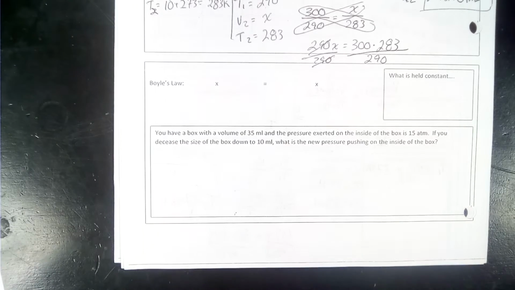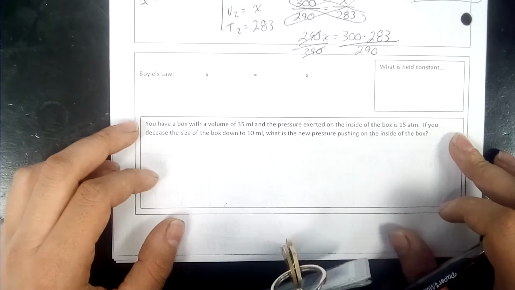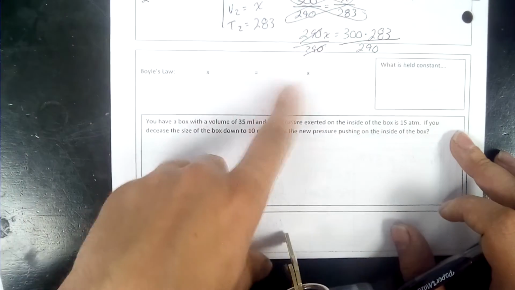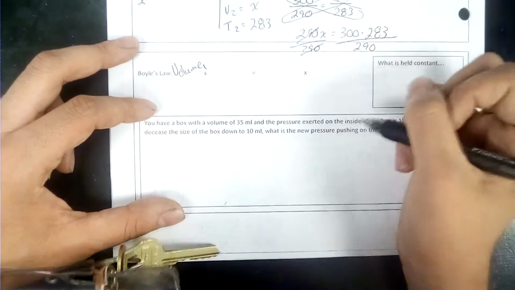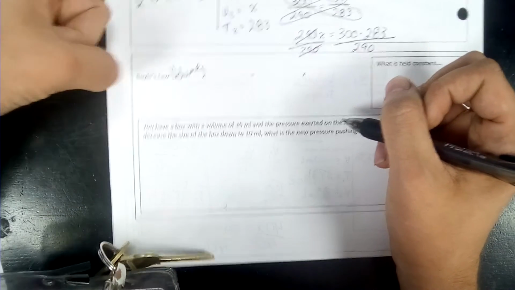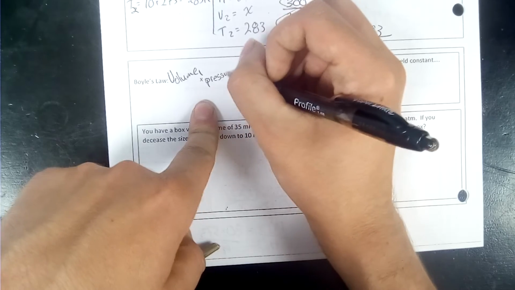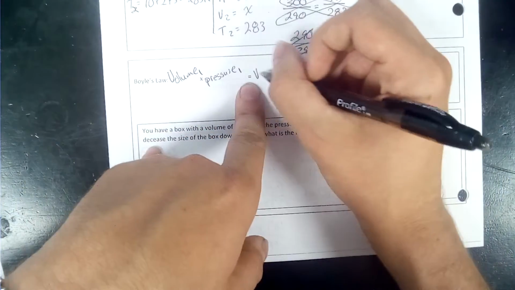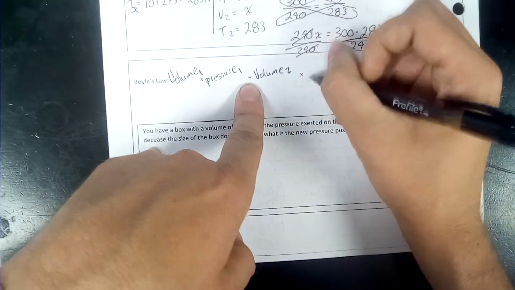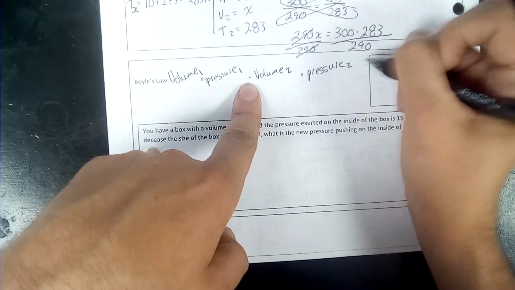Okay, with Boyle's law. So Boyle's law is a different gas law than Charles, obviously. With Boyle's law, instead of dividing things, we are now multiplying things. So what it is, it's going to be volume 1, just like we had volume 1 before. It's the volume of the starting condition. But now we're going to take it times by the pressure 1, so the pressure of the starting condition. And that's going to equal the volume 2 times by the pressure 2.